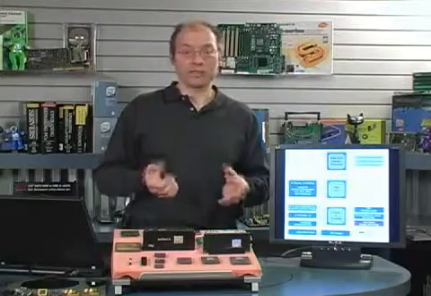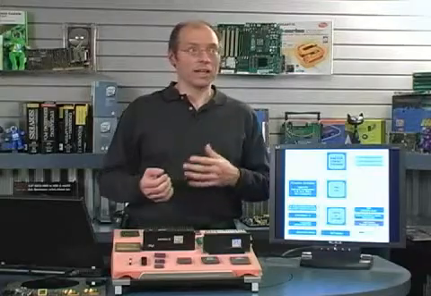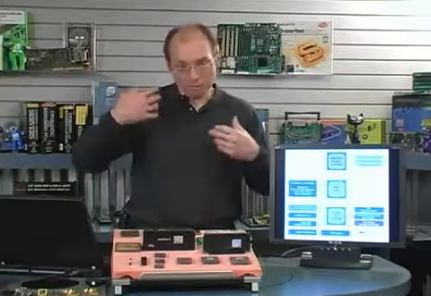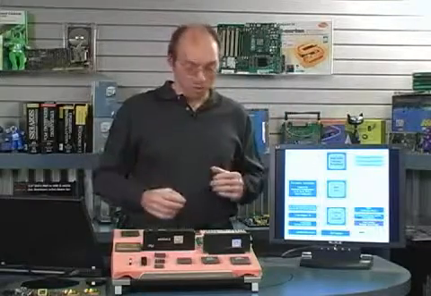Well, the chipset is the circuitry on the motherboard that interconnects the processor to everything else. I think of it as the central nervous system, the spinal column. It carries the data to and from the processor and to every other component in the system.